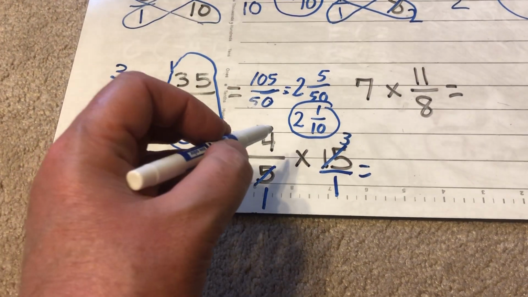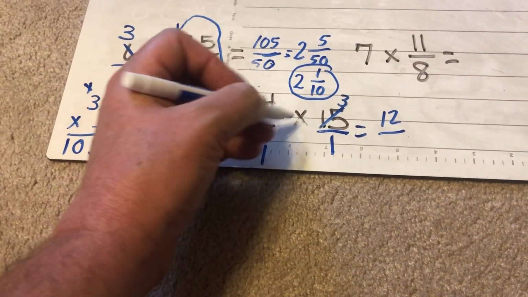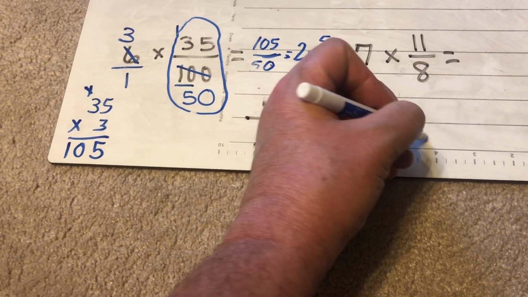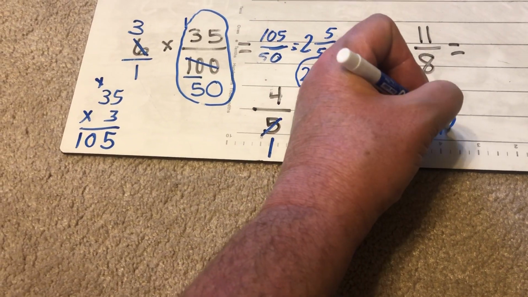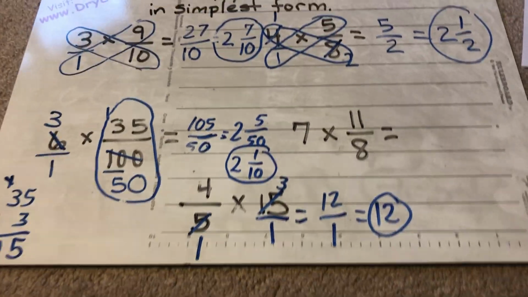So now I go ahead and multiply. 4 times 3 is 12. 1 times 1 is 1. I get 12 over 1, and I know that 12 over 1 is just 12. 12 divided by 1 is 12.